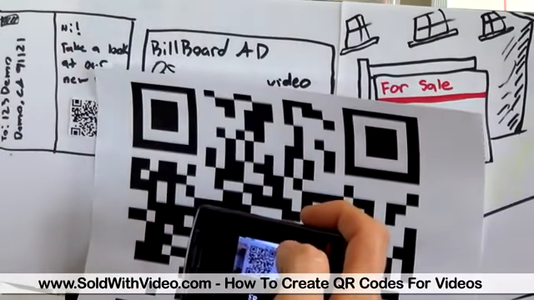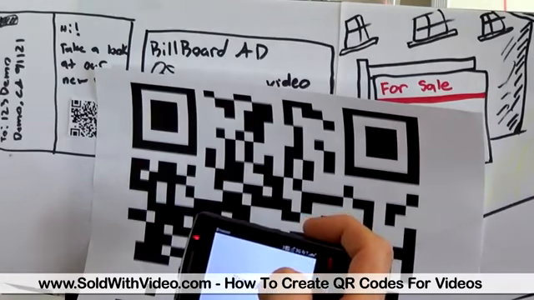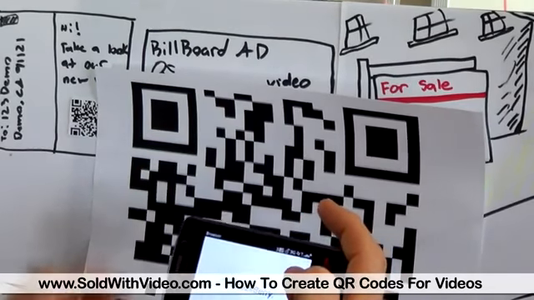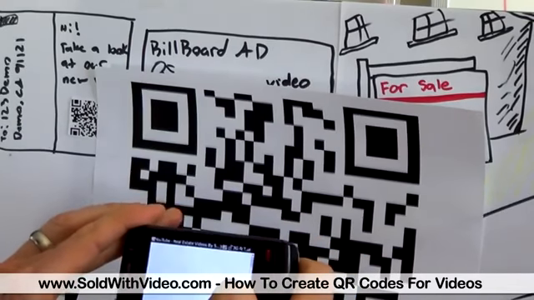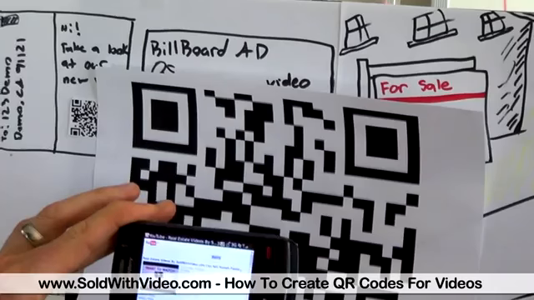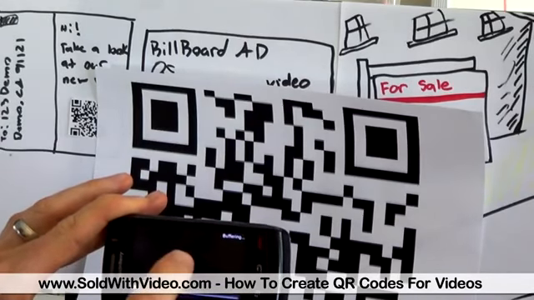So the phone is now processing it with the QR code reader. It's opening up the URL. And boom, there we have it. Our video has just pulled up, and give it a second to load.